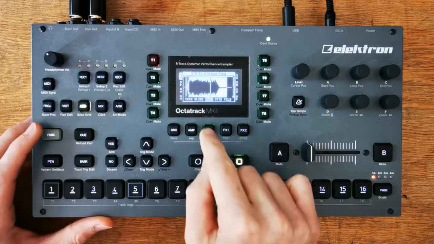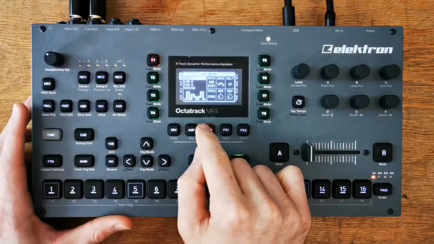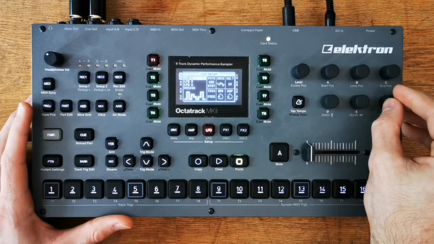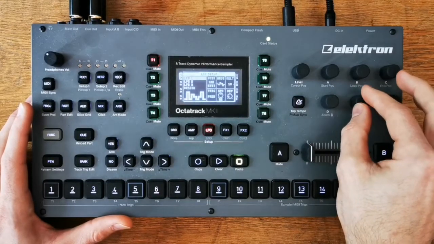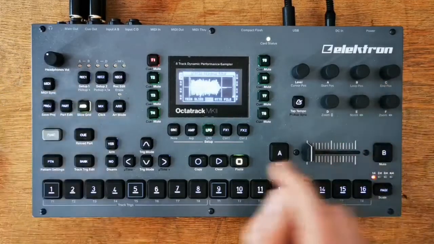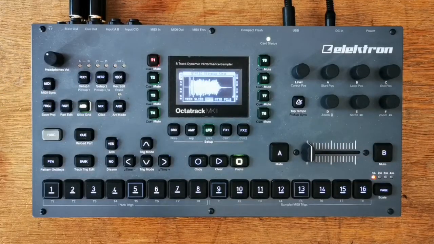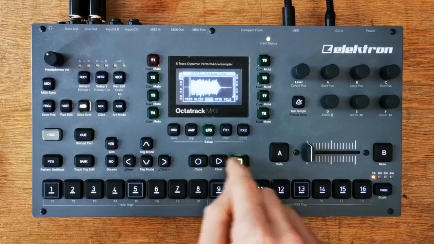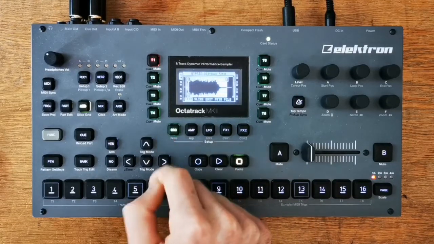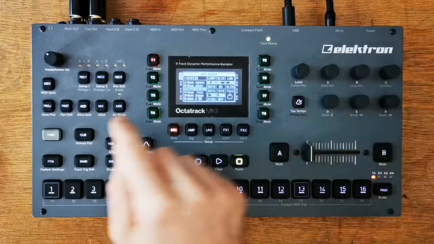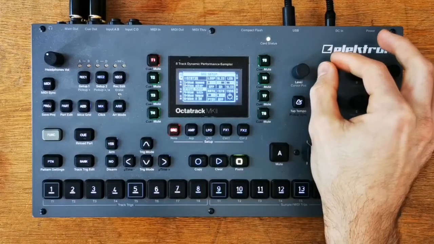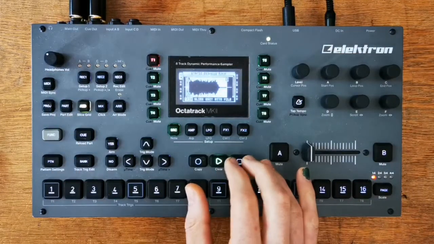Okay, now it just plays here. Why doesn't it jump around? Maybe because loop is on. What happens like this?